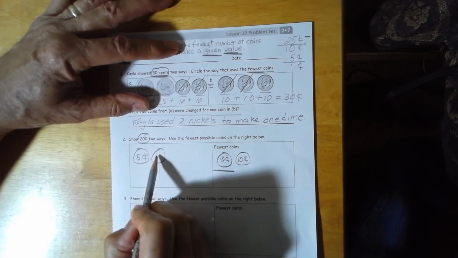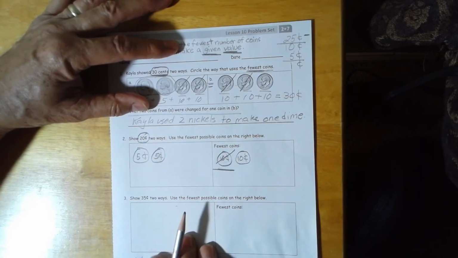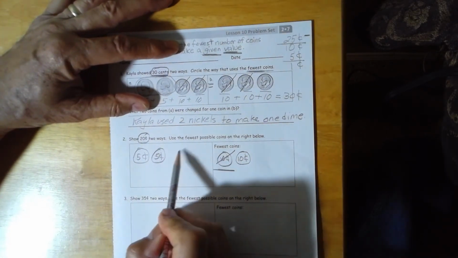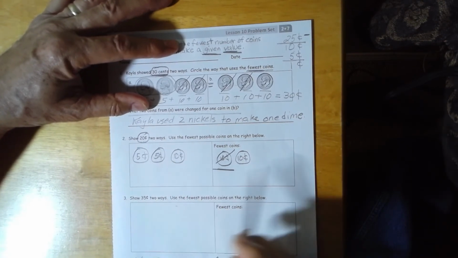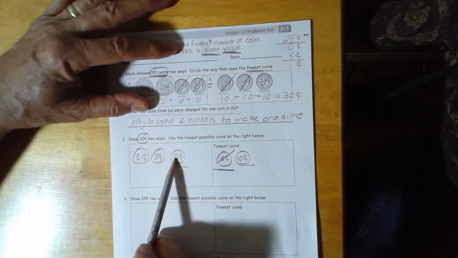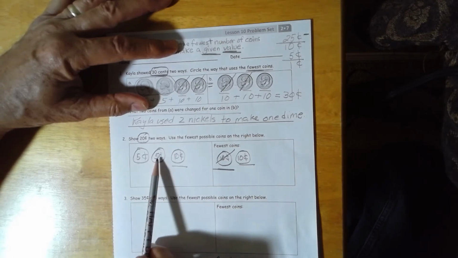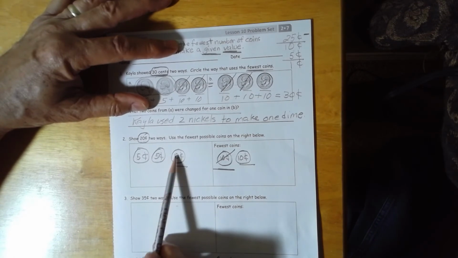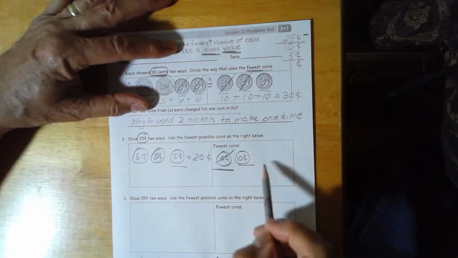So my drawing would be 2 nickels for this dime, and I could use this other dime because it's the same value, and this is just another way to show 20 cents. 5 plus 5 is 10, and 10 plus another 10 is 20. So they both equal 20 cents.